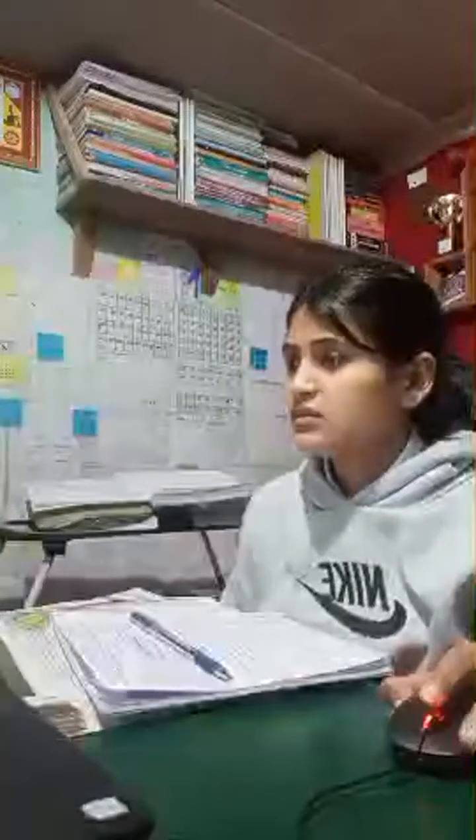When a pathogen comes in contact with the body for the first time, it causes a response of low intensity, the primary response. It is not Addison's disease. Addison's disease is not related to immunity, okay?